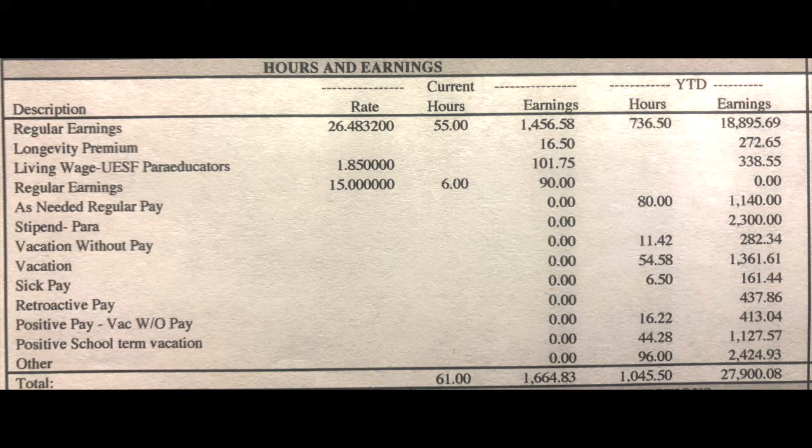This person's a 5.5 hour para a day, and then for 10 days you are 55 hours. Most of us are 5.5 or 6 hours or 8 hour para. That would show 80 hours. So whatever your hourly rate for 10 days. And then it shows the total earnings just for your base rate. So it's $1,456.58. Just the base rate.